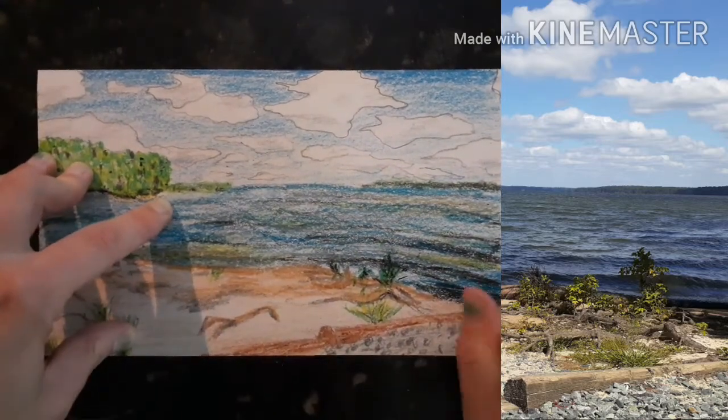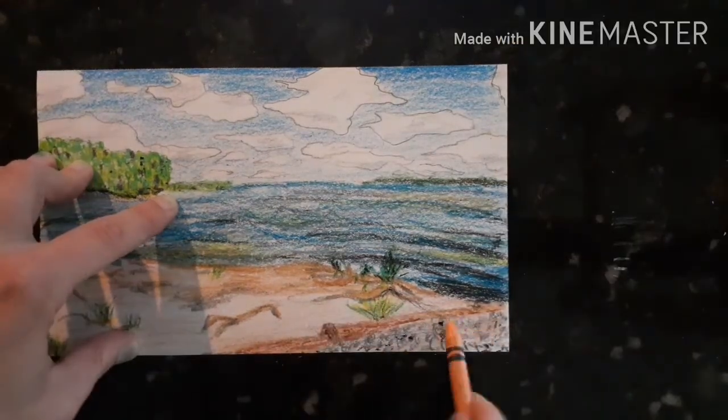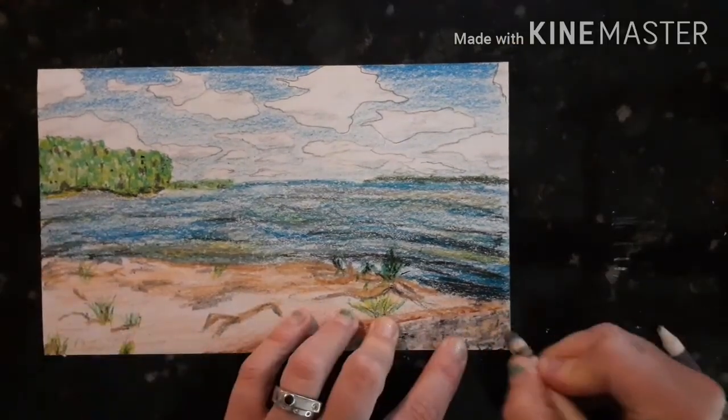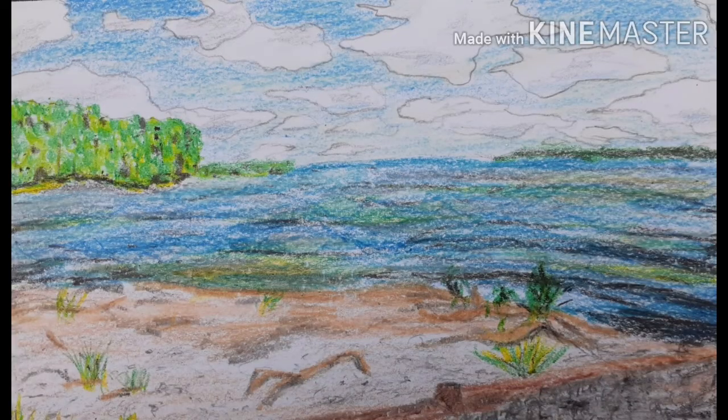Rocky texture, I'm adding layers of gray circular shapes and adding a little bit of white and even some brown to it. As a final step, I added some pencil where the rocks are.